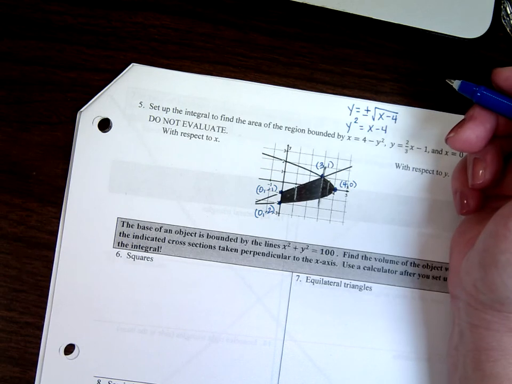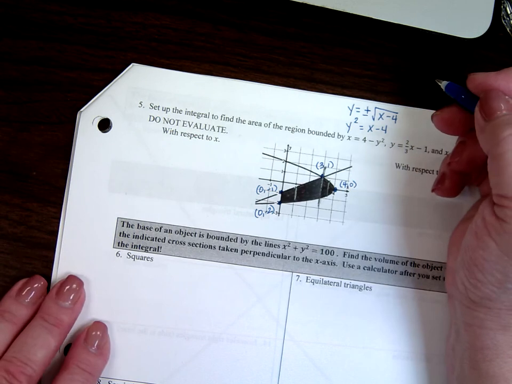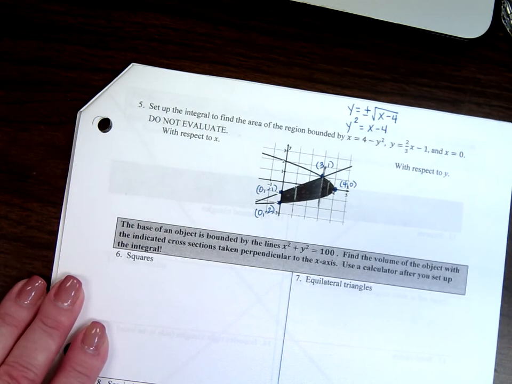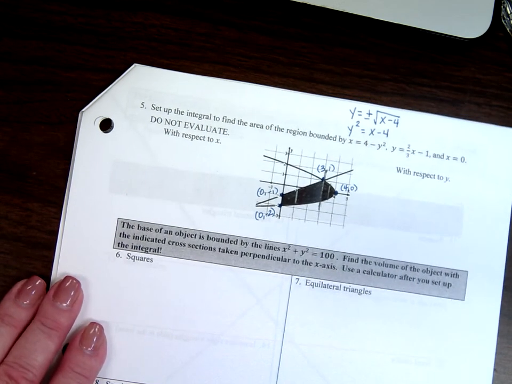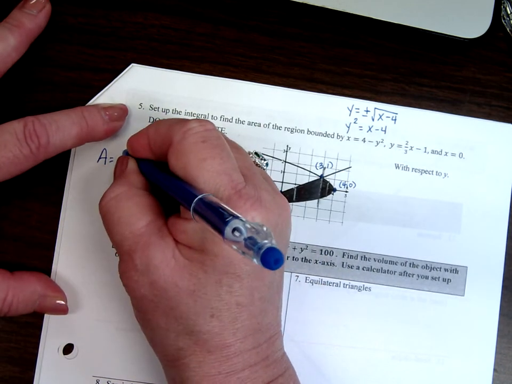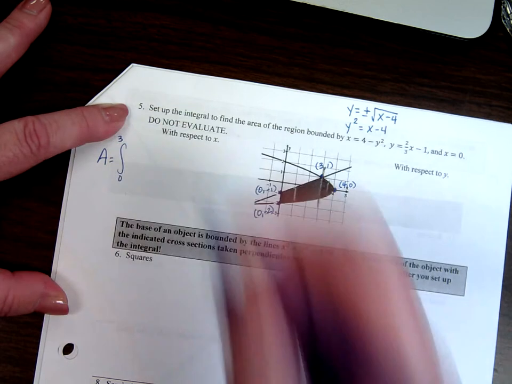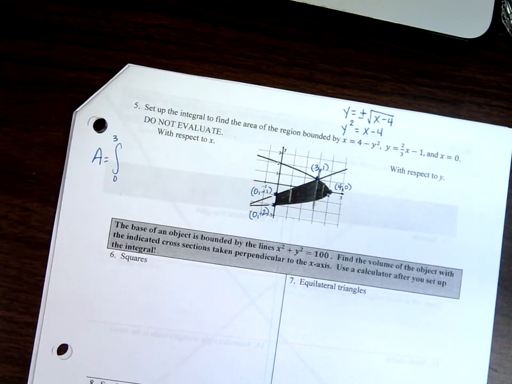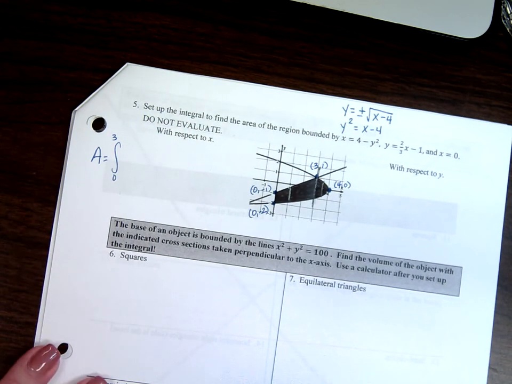Okay, so here's where I'm going to go. I'm going to take this thing. I have that solved. I'm ready to do the x side with respect to x. You told me, because you're brilliant children, that you need to split this at 3. So I've got one that's going 0 to 3, and I've got another one that's going to go 3 to 4.